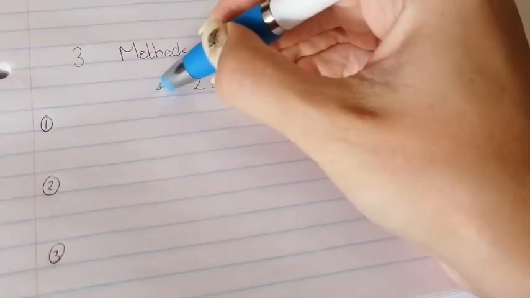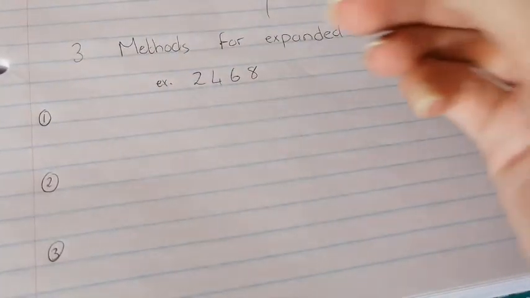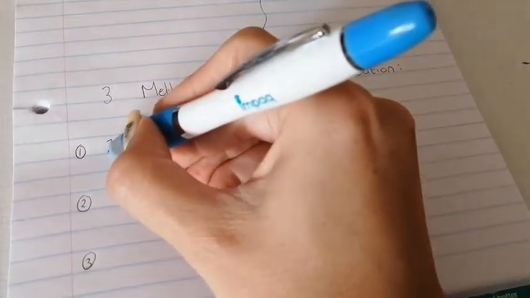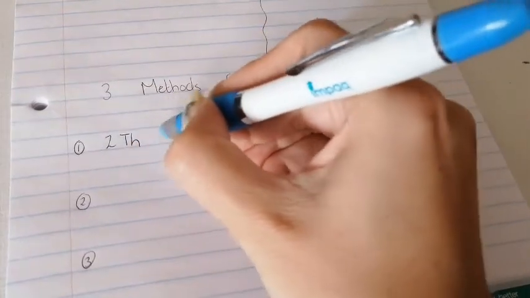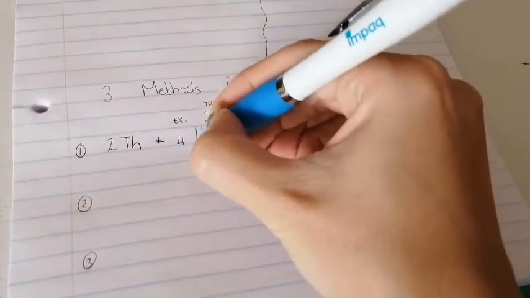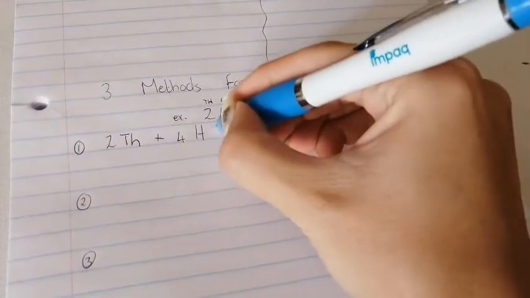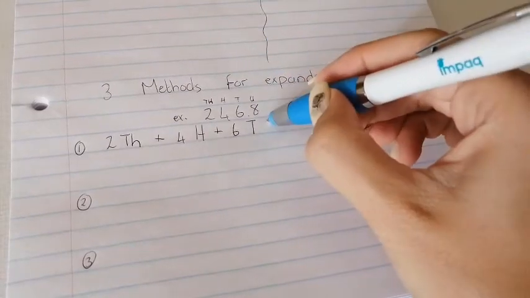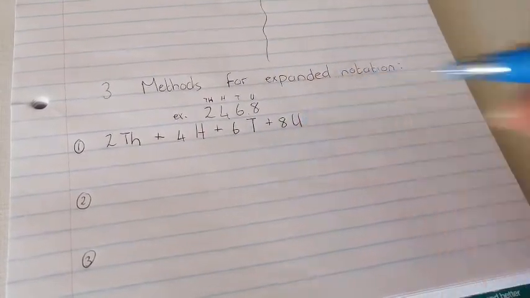3 methods for expanded notation. So expanded notation, you're basically expanding the number. The first method would be writing the digits as place values. So the digit 2 would be 2,000 plus 4 is 400s, plus 6 would be 6 tens because it's in the tens place. 8 would be 8 units.